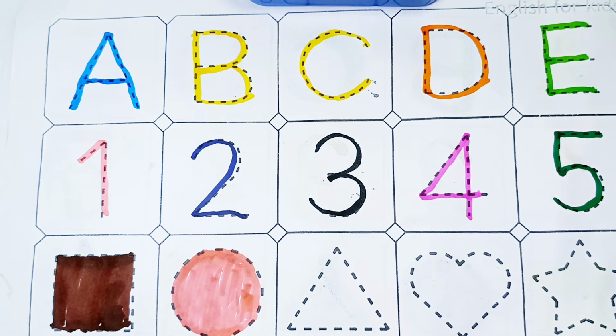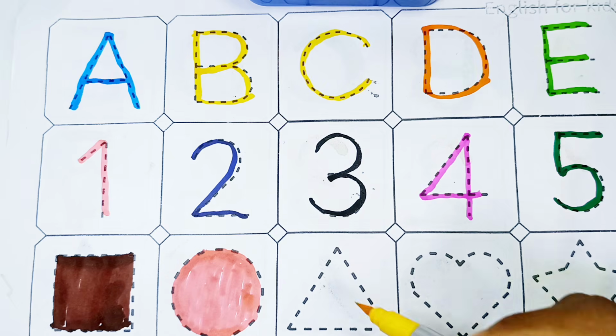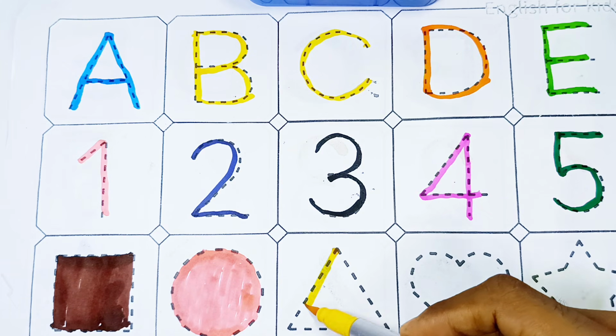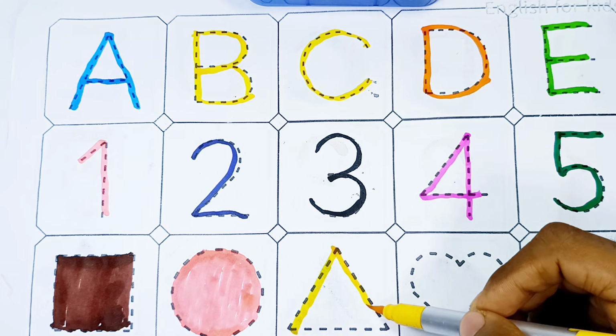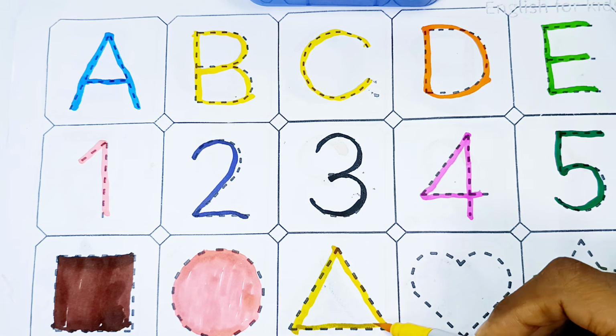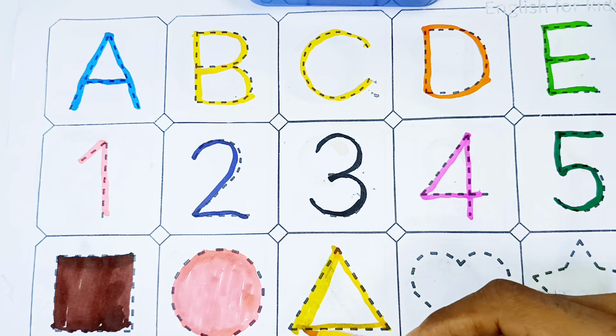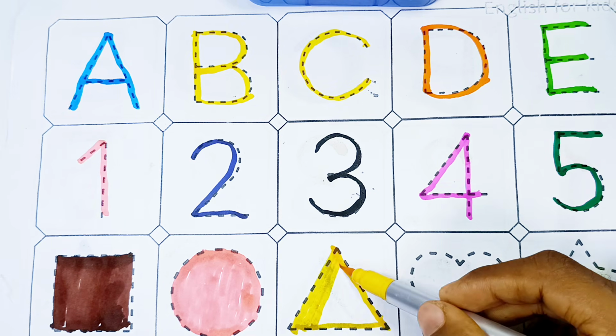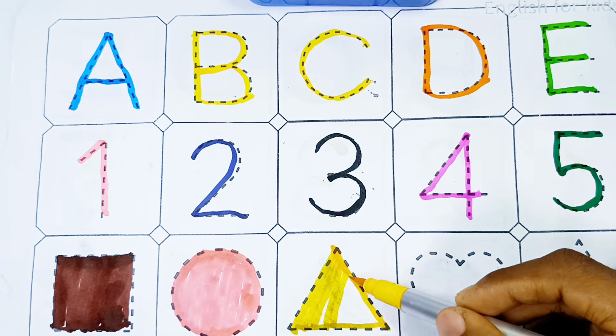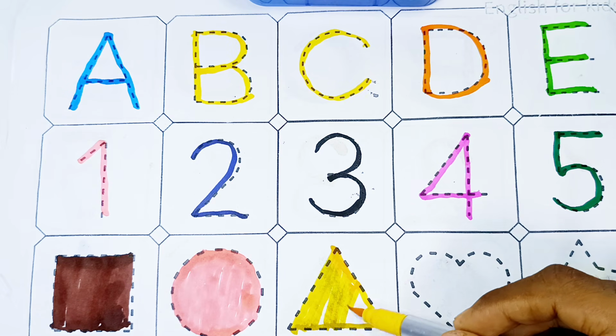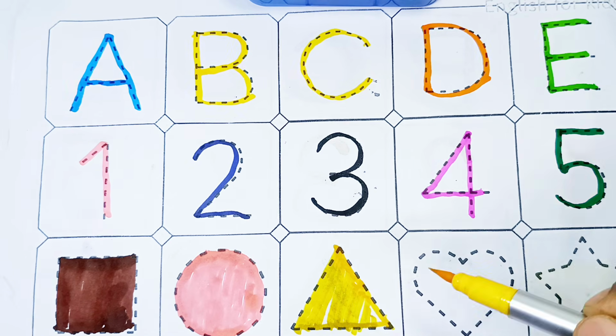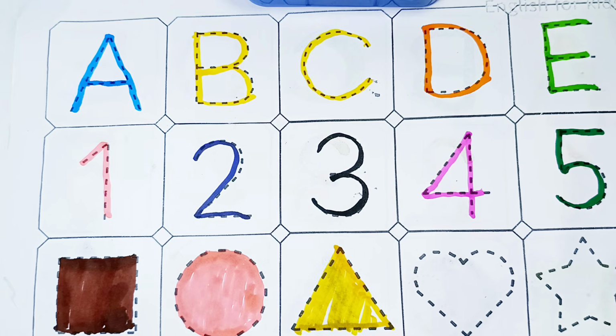The shape of circle. Kids, now you draw triangle. The shape of triangle. Triangle. Kids, now you draw heart. The shape of heart.